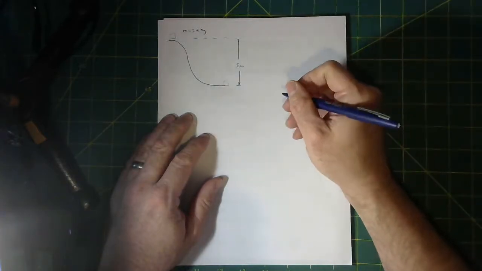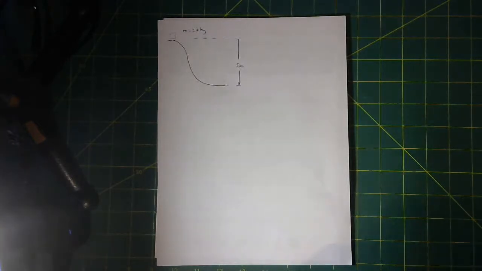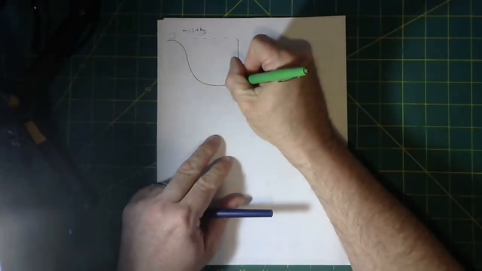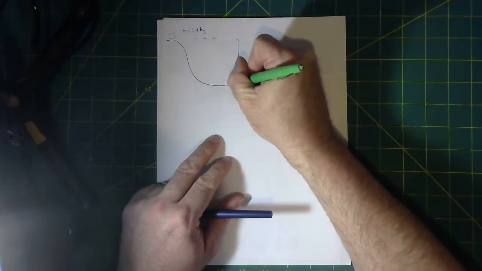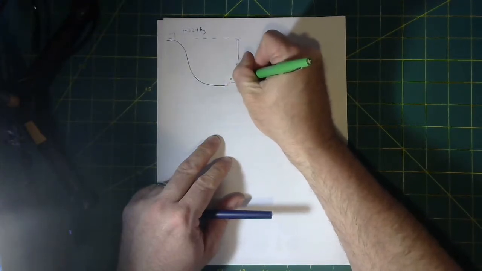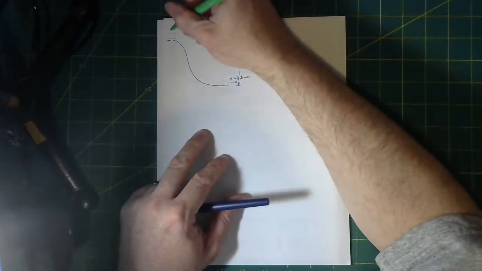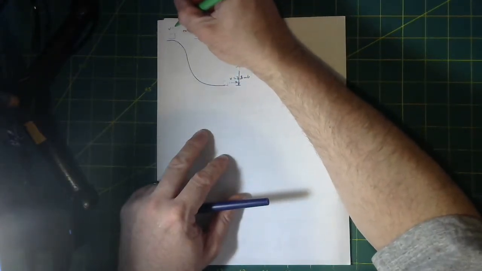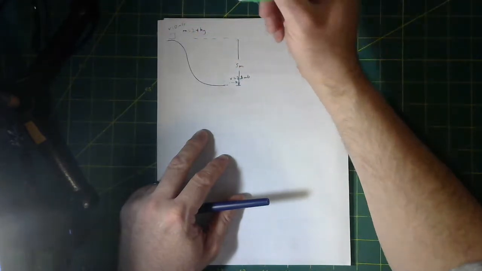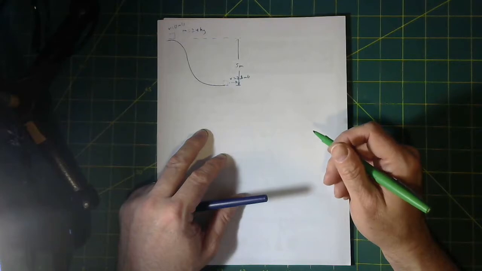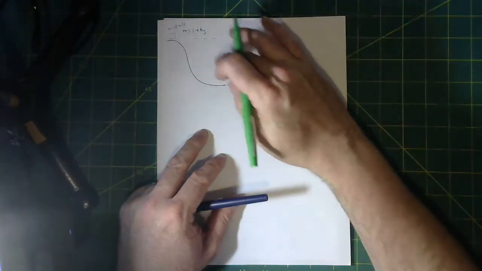And we know that at the end of the slide the speed is, they tell us, 2.8 meters per second. We're assuming that we're going to start from rest, so 0 meters per second there. And they want to know the energy transferred due to friction from here to here.